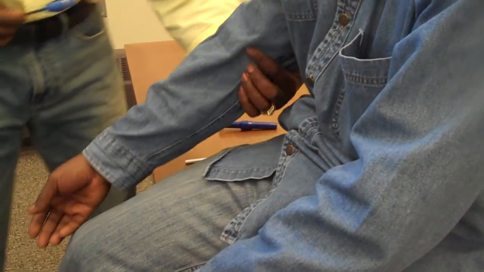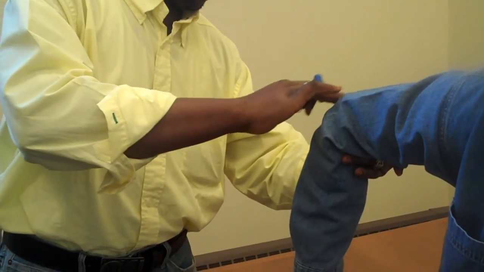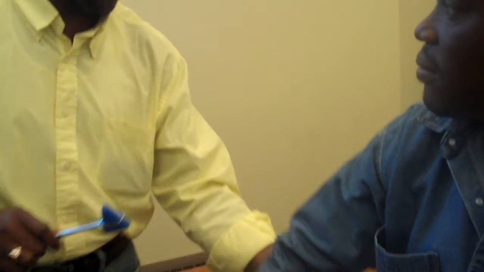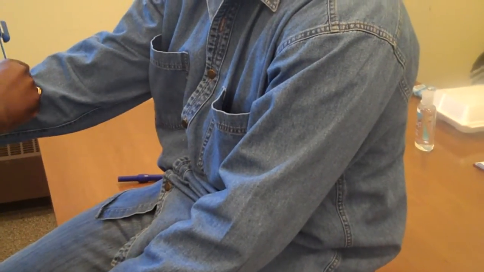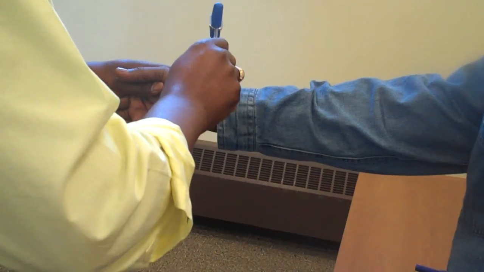We're going to go to the tricep. We're going to go right above the elbow, and we're going to hit it, and it should be able to extend, and the tricep muscle should be able to contract. And inability to do that is also abnormal. We're also going to go to the brachioradialis. I'm going to go two fingers above there, and we're going to hold on to this, and it should be able to flex and supinate. And inability to do that is also abnormal.